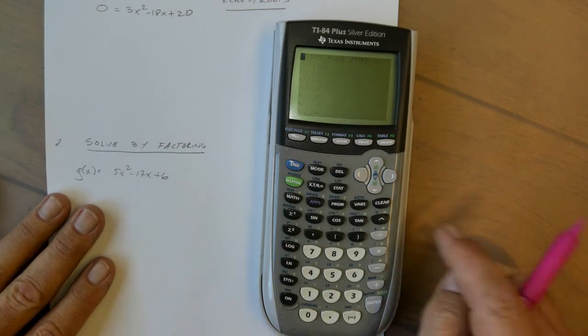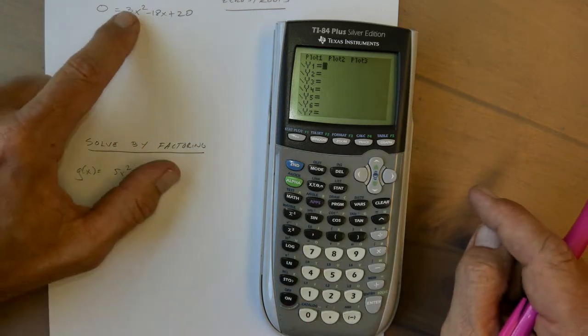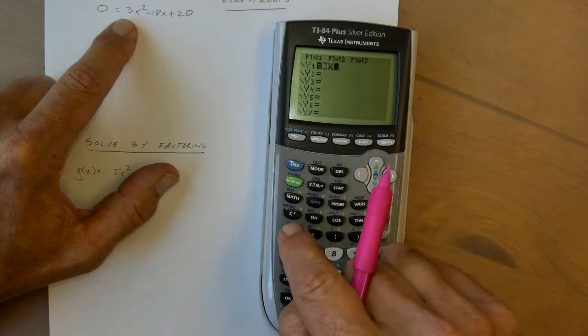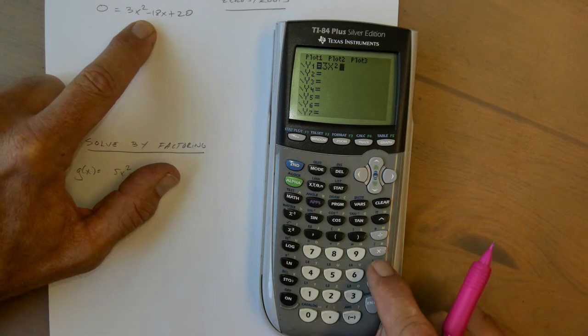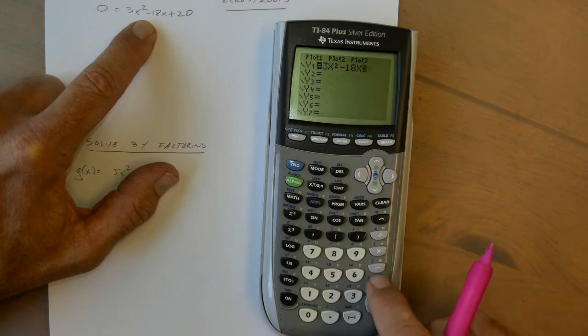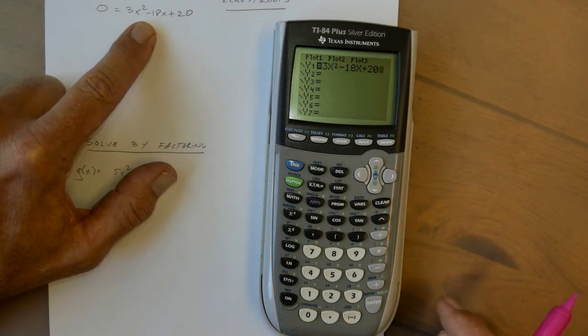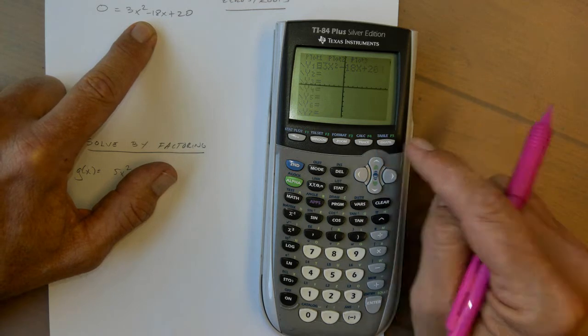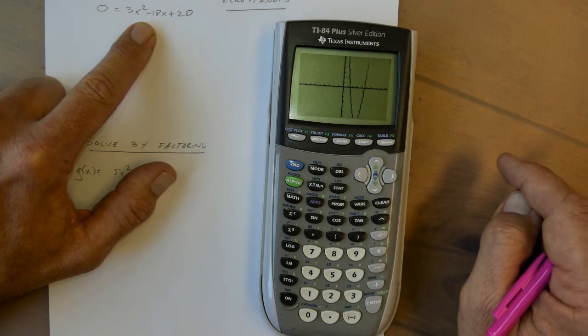We would have been in our home screen, so we'll hit y equals, and we're going to enter our equation, 3x squared minus 18x plus 20, and then we're going to hit graph. So there's our graph.